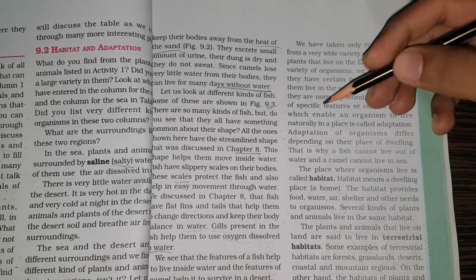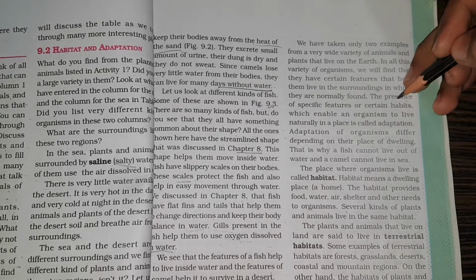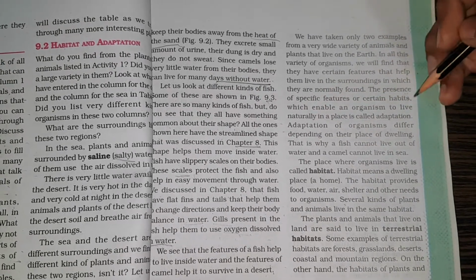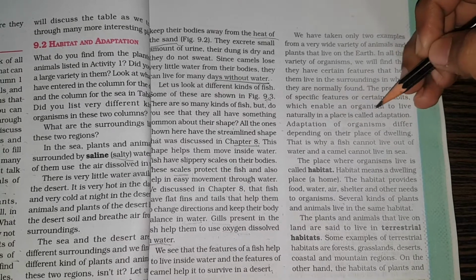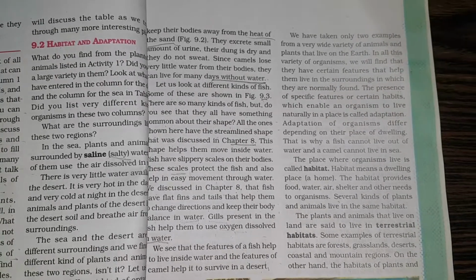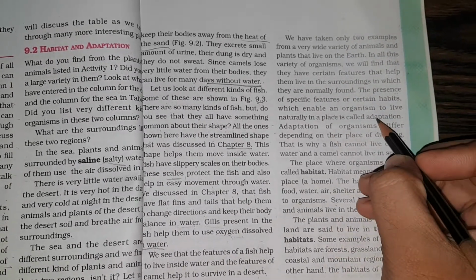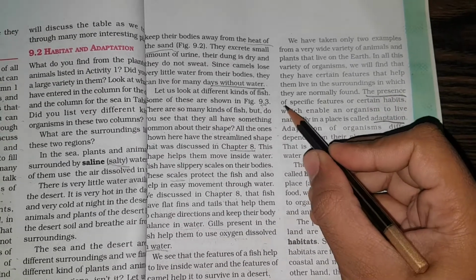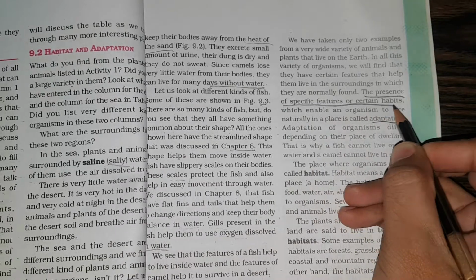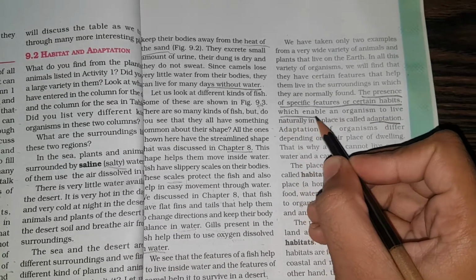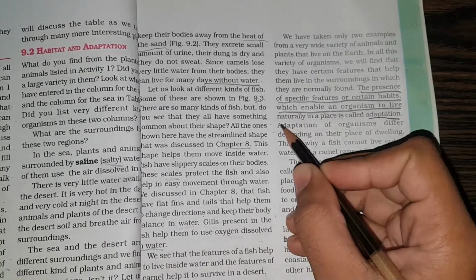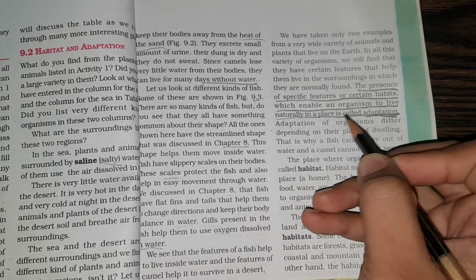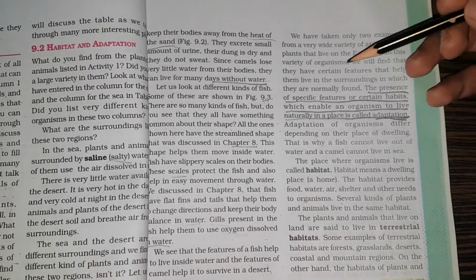The presence of specific features or certain habits which enable an organism to live naturally in a place is called adaptation. You have to underline this. What is adaptation? The presence of specific features or certain habits which enable an organism to live naturally in a place is called adaptation. What will you call it? Adaptation.